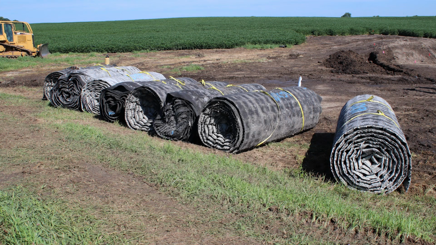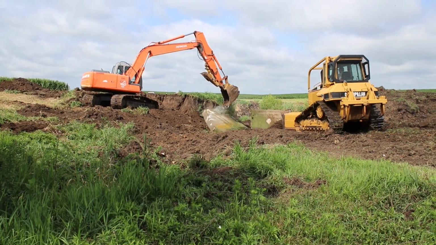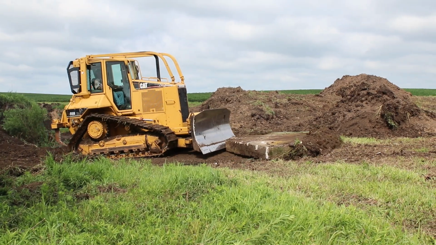This project also took about 1 week to build. A large excavator was used to unload the rolls from a flatbed trailer at the road and bring them back to the project area. The contractor started out by removing the concrete weir structure and vegetation in the area.